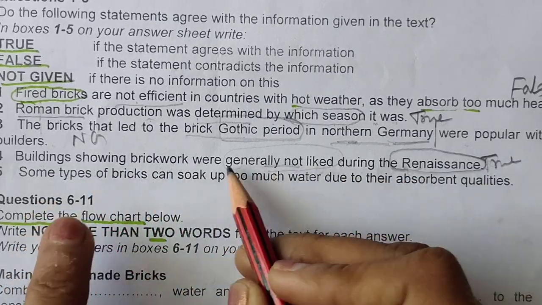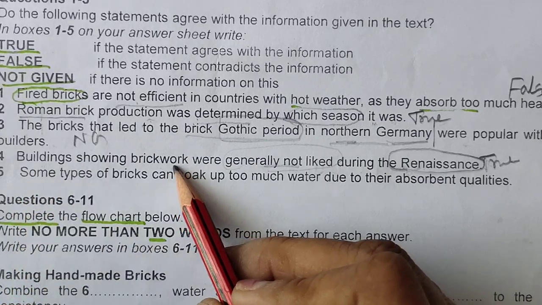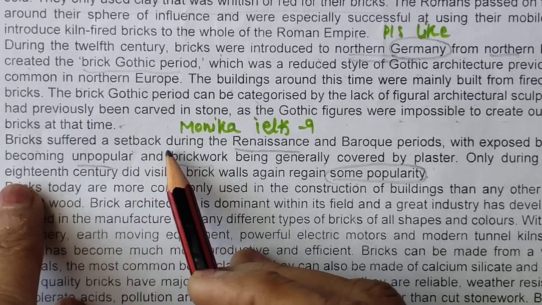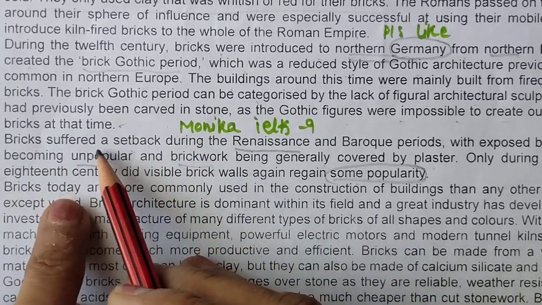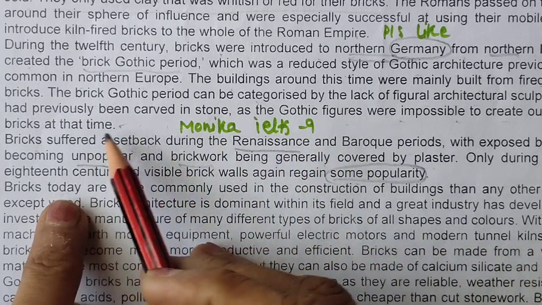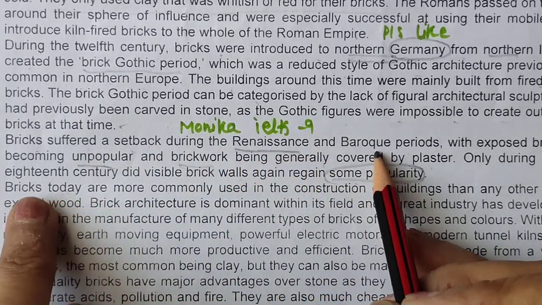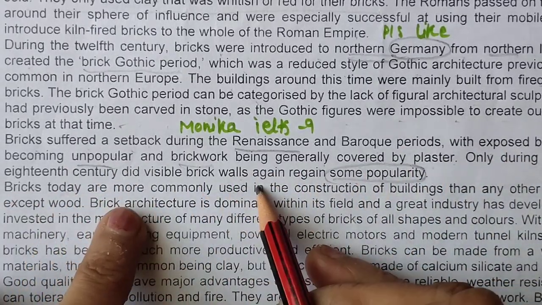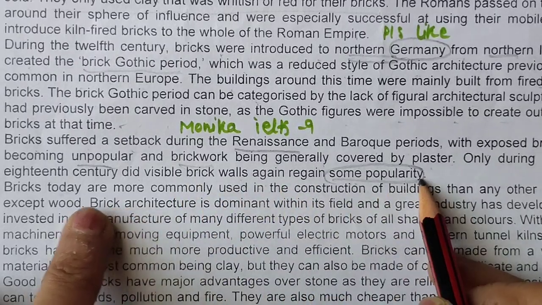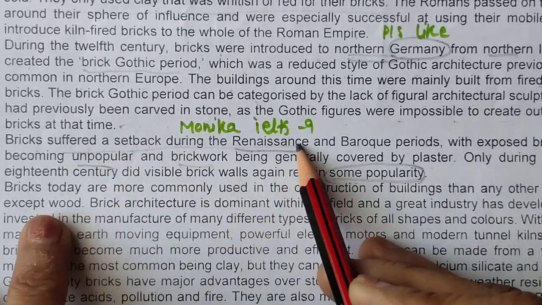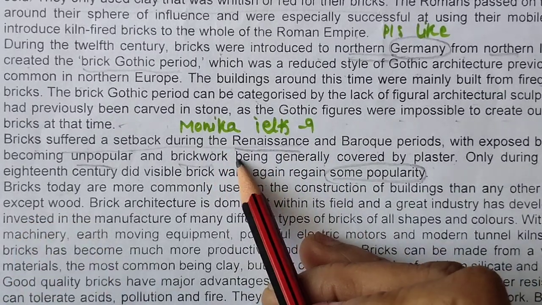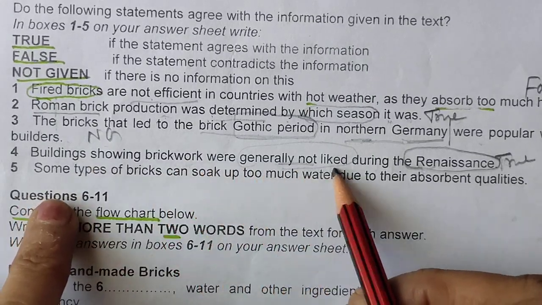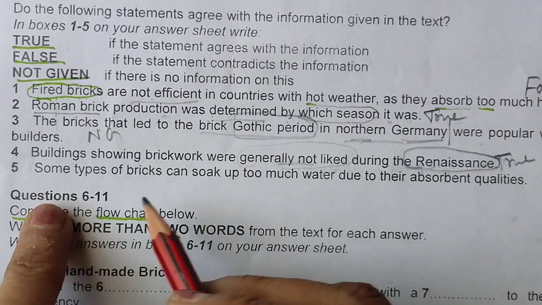So this they have given. Let me show you again. The first line also says bricks suffered a setback, were not liked. So this statement says they suffered a setback during these periods, with exposed brick walls and brickwork generally covered. After some periods, these walls regained popularity. So this first sentence matches the statement: buildings showing brickwork were generally not liked during this period. Okay, that's why it is true.